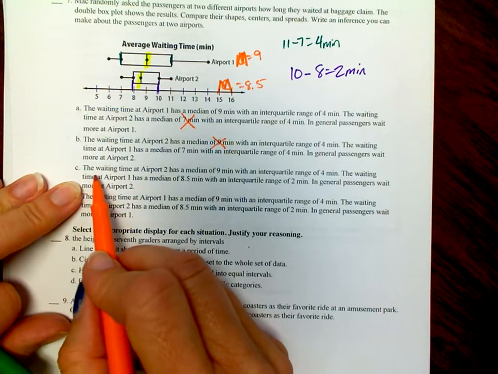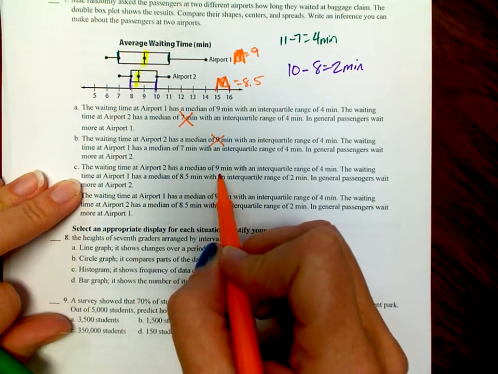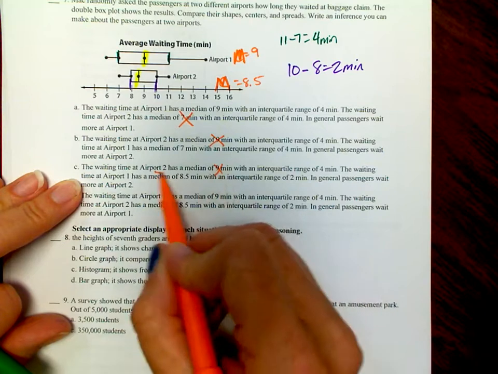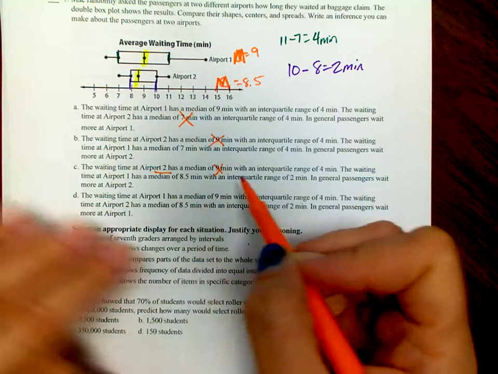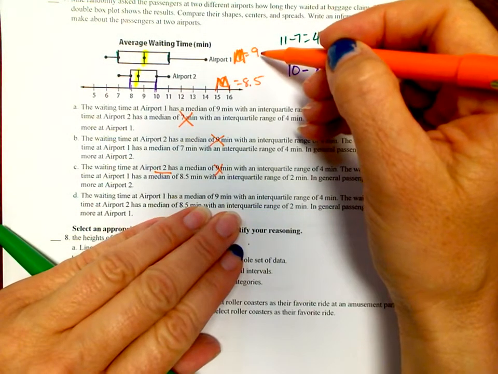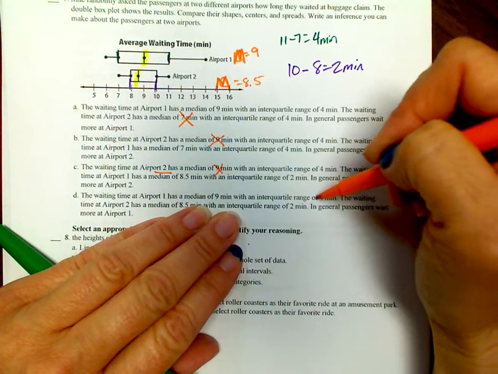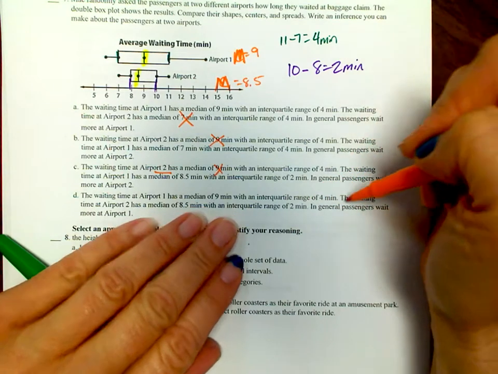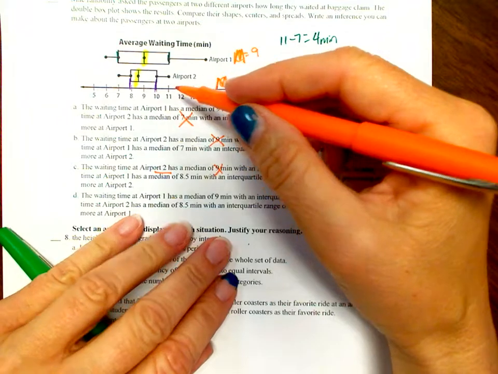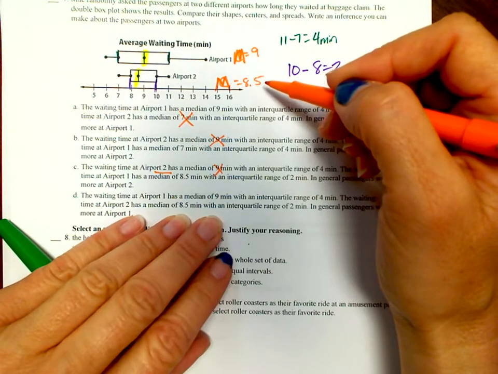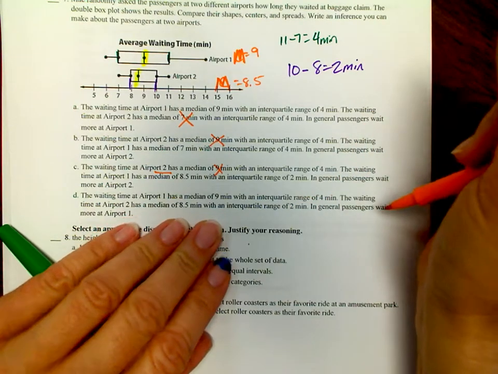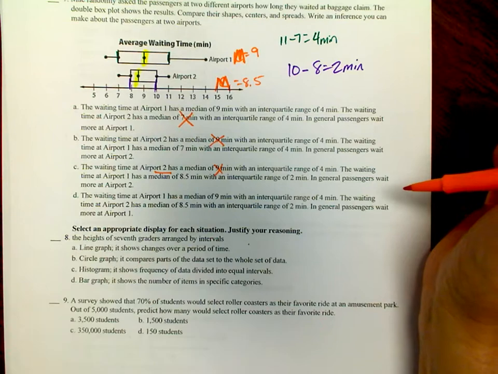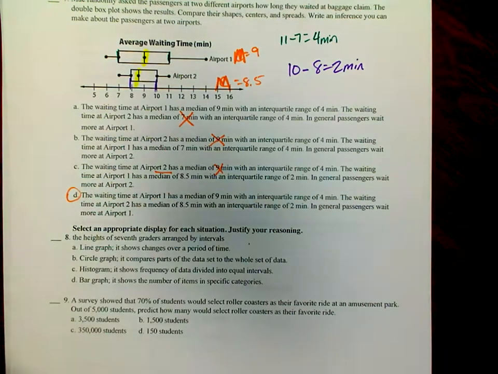C, the waiting time at airport 2 has a median of 9 minutes, not airport 2. D, the waiting time at airport 1 has a median of 9 minutes. That's correct. With an interquartile range of 4 minutes, that's correct. The waiting time at airport 2 has a median of 8.5, that is correct, with an interquartile range of 2. In general, passengers wait more at airport 1. So by crossing out all the false ones, we found the right answer.